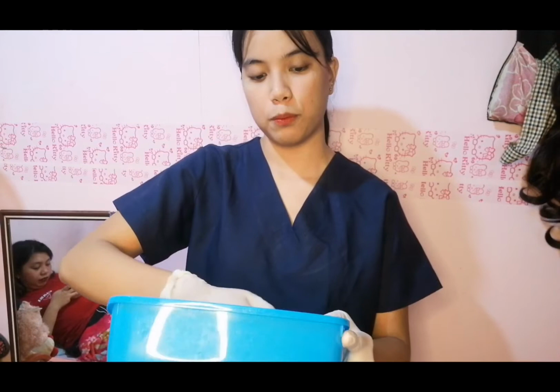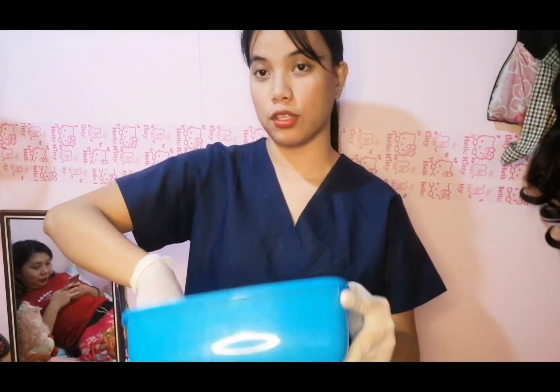So after po natin makuha yung mga nakalagay sa bedpan natin, lilinisin lang po natin siya, then hugasan po natin siya sa water, then pupunasan po natin siya ulit ng tissue. After po natin siya hugasan ng water, then okay na po siya.